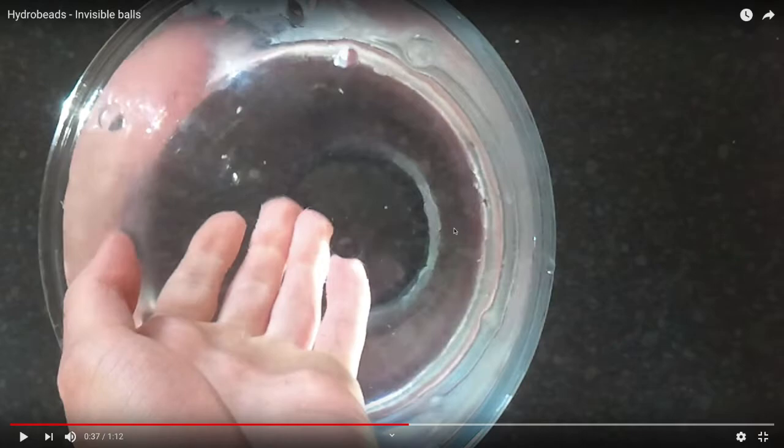So you can't see the boundaries between the little beads and the rest of the water because they have the same index of refraction. So when light passes from one of them into the other, work through your Snell's Law formula. If n1 equals n2, then theta 1 has to equal theta 2, and the path of the light does not bend.